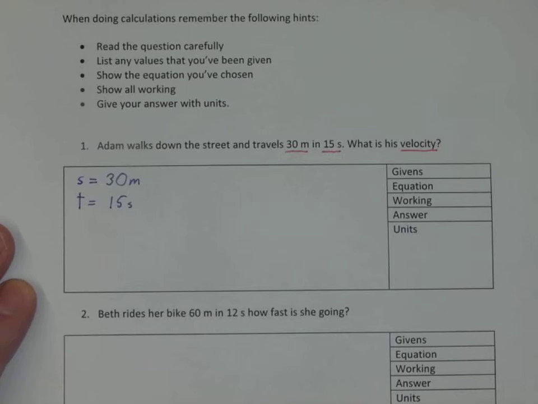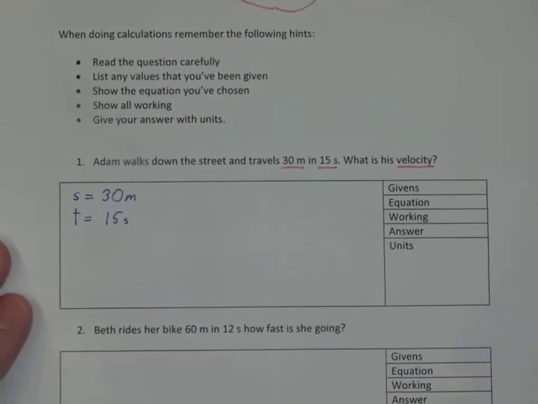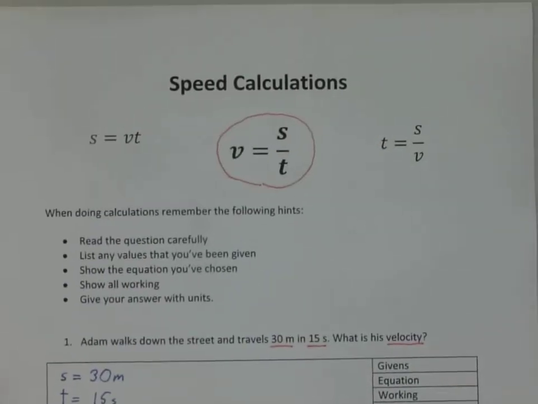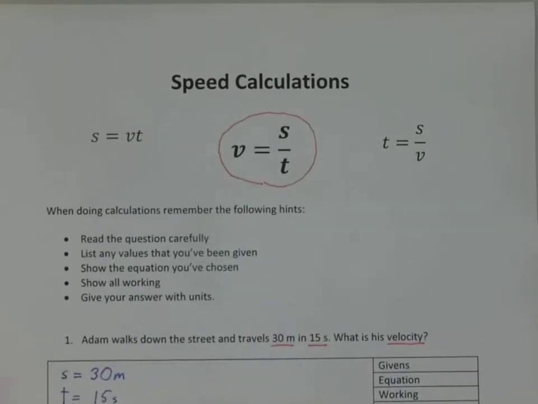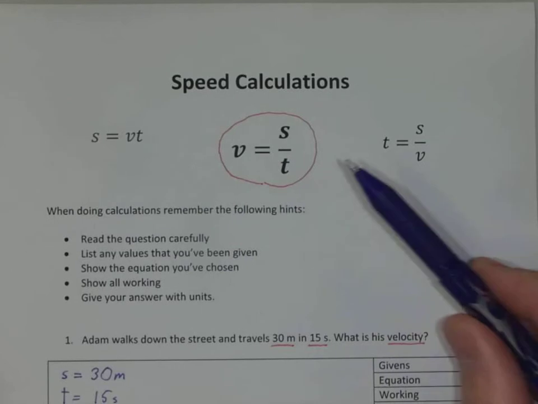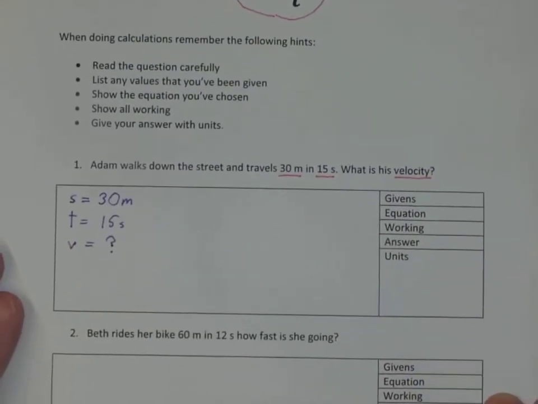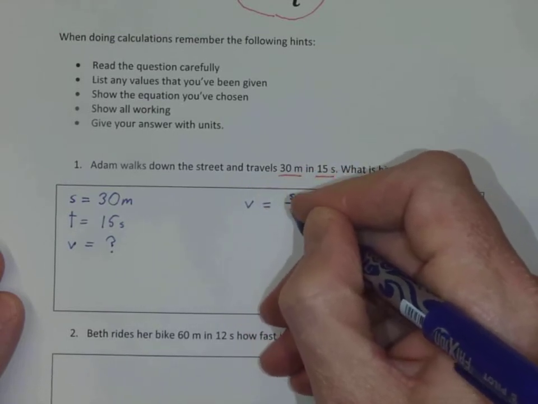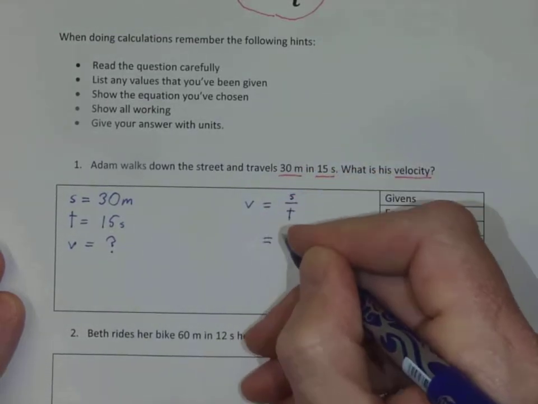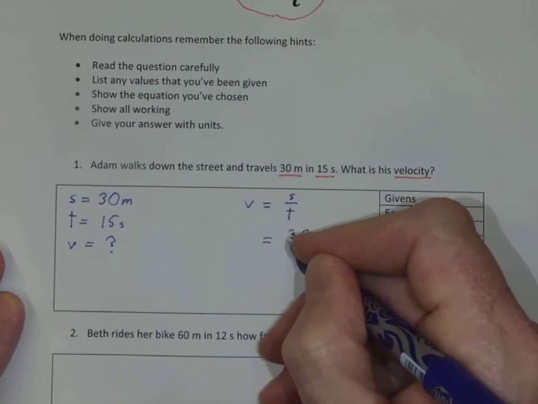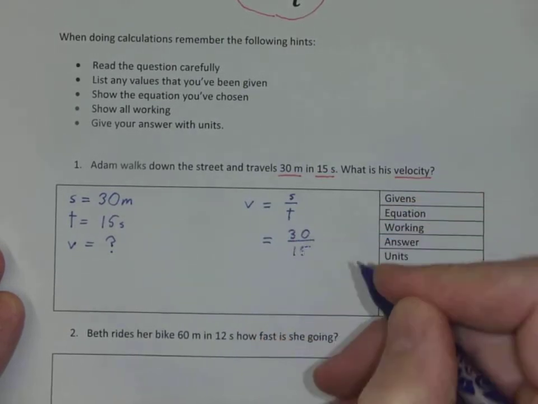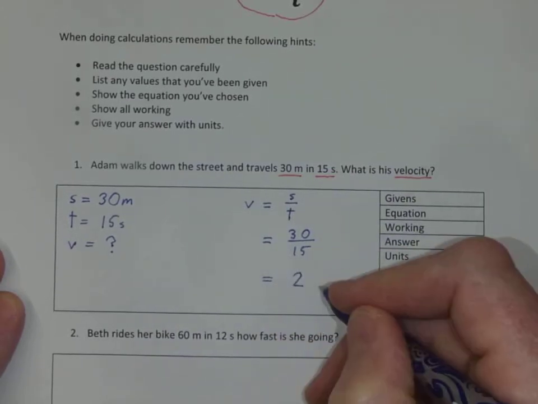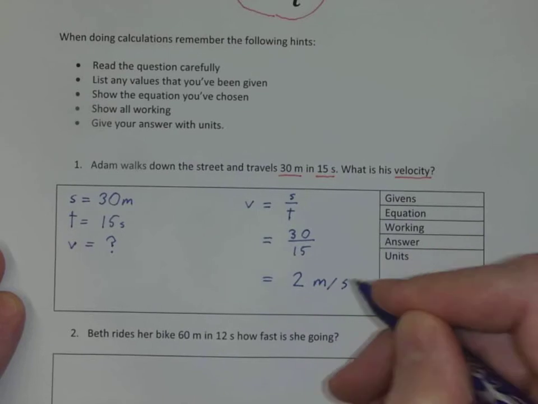Then we have to choose an equation. Now, we want velocity. V is the thing that we are interested in. That's the big question mark. So we look at our choices for equations to use, and the speed equation, the middle one here circled, is probably the best one for us to use. So we're going to choose that one. And so we put in V equals S over T. We show our working, so that equals 30 meters over 15 seconds. We give our answer, which of course is 2, and we don't forget the units, meters per second.